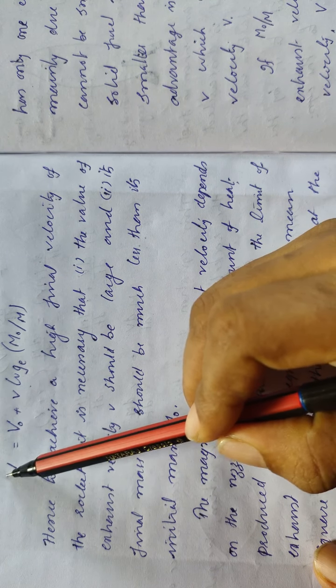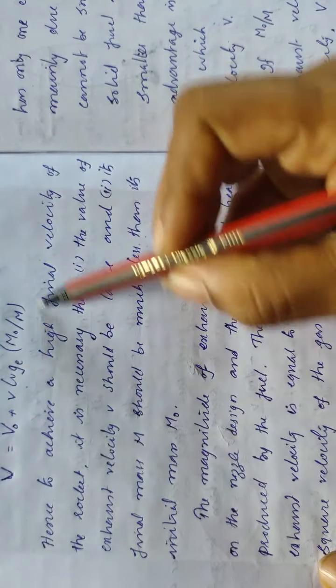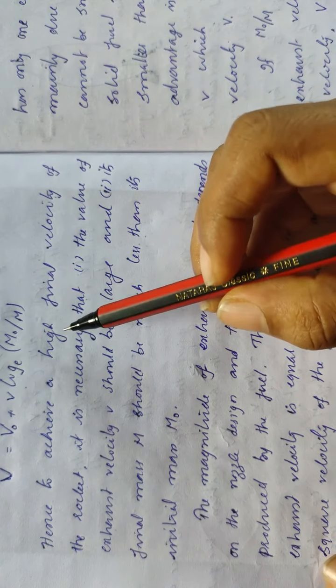This is the velocity of the rocket achieved, V0 is the initial velocity of the rocket, and V is the final velocity achieved after the combustion of the fuel inside the chamber.